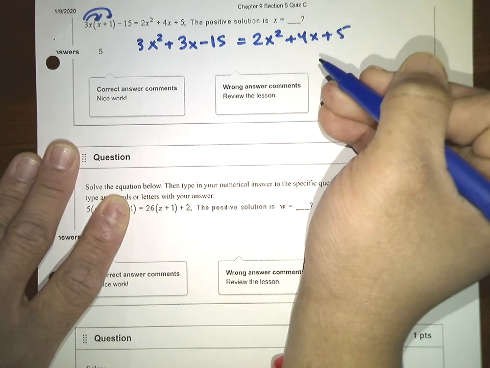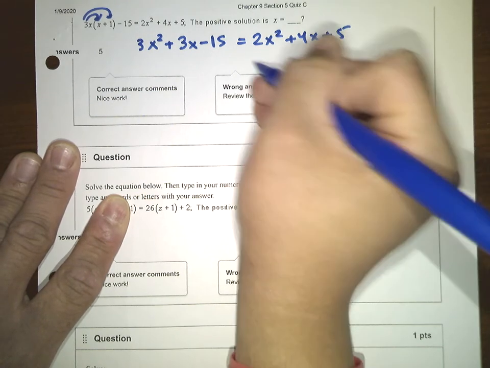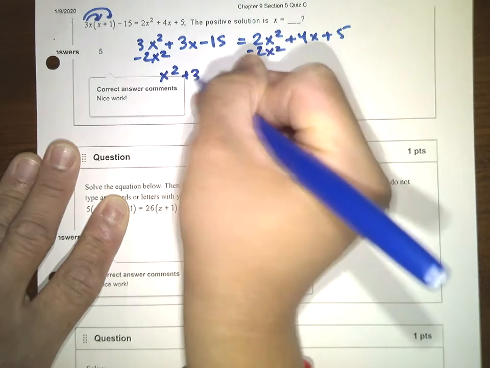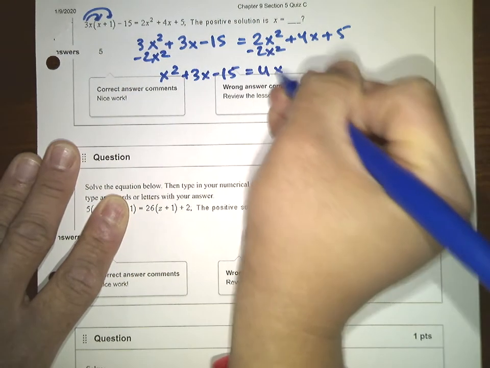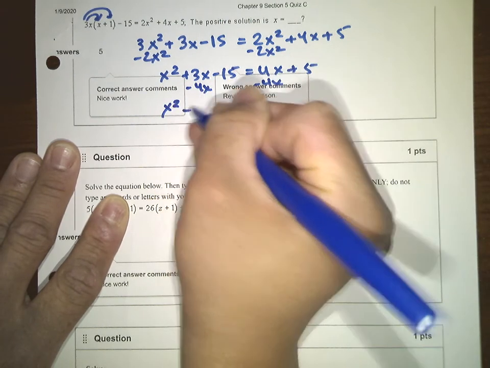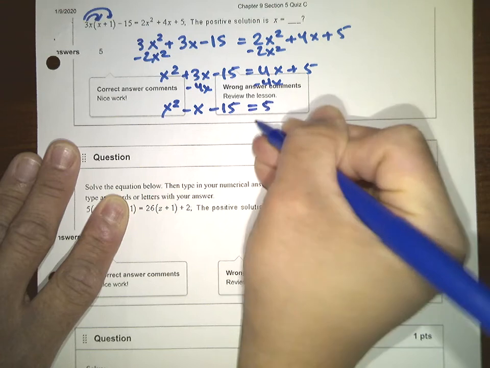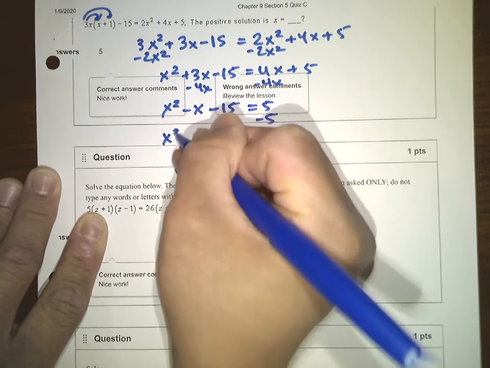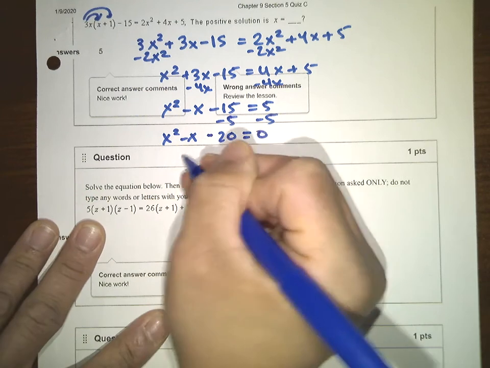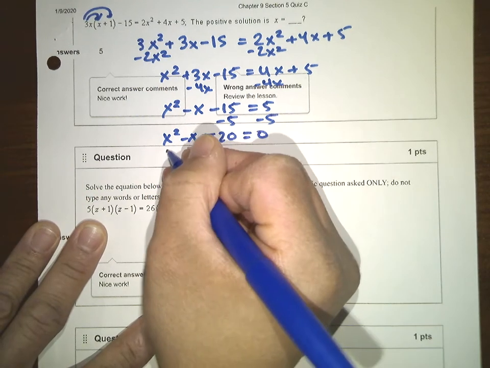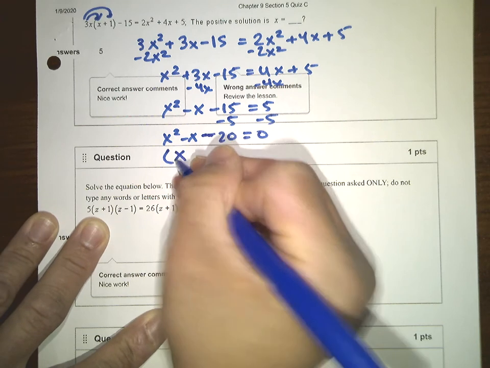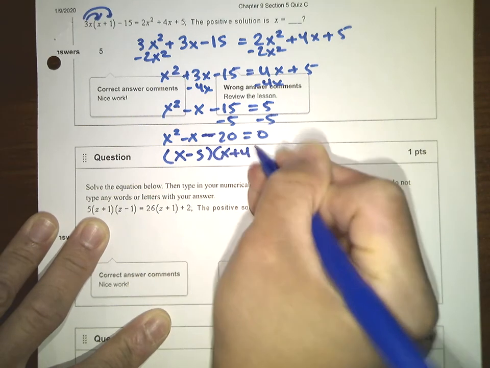Now I want to set the right-hand side of the equation equal to 0. So minus 2x squared. So I have x squared plus 3x minus 15 is 4x plus 5. Then minus 4x. So I have x squared minus x minus 15 is equal to 5. Then minus 5. So I have x squared minus x minus 20 is equal to 0. Then I factor, and I'll let you show these steps on your own this time, all right? So this will be x minus 5, x plus 4 is equal to 0.